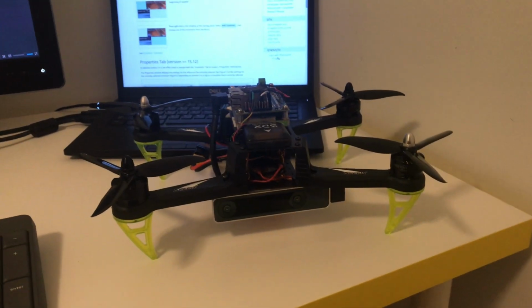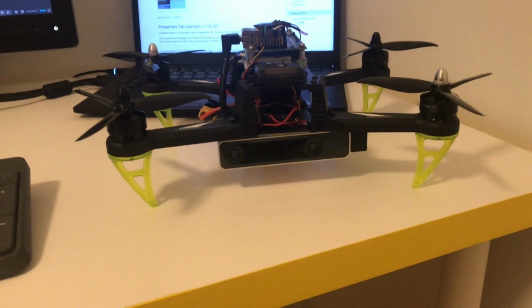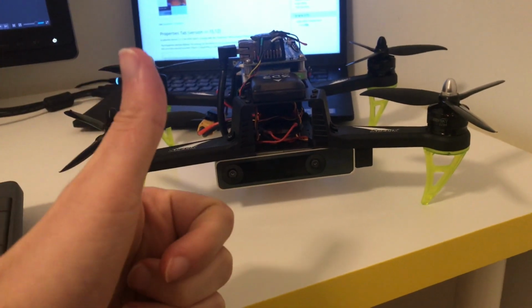Instead, we're gonna use this guy over here with a RealSense tracking camera. If you followed my steps from previous videos, don't worry, because there is no difference between using the tracking camera and your own VIO solution.